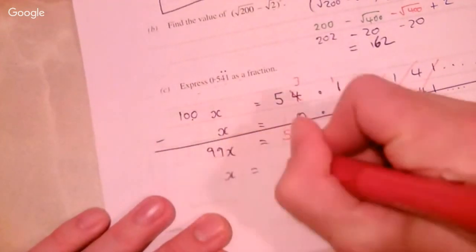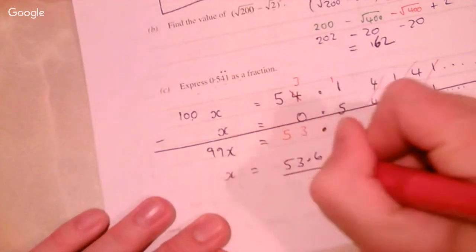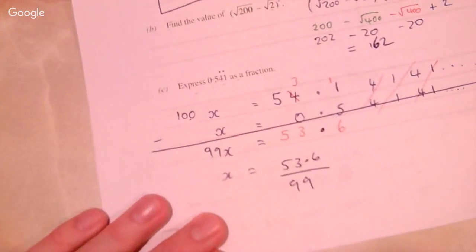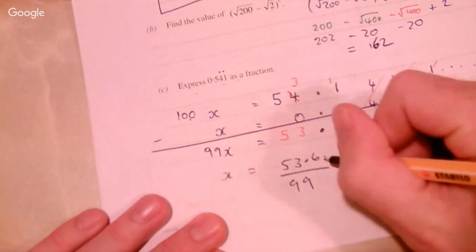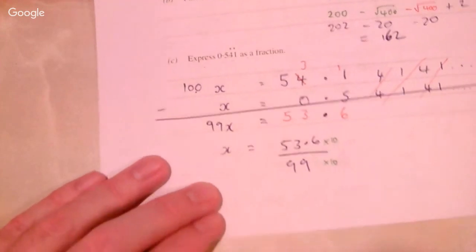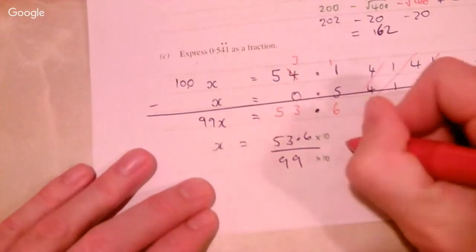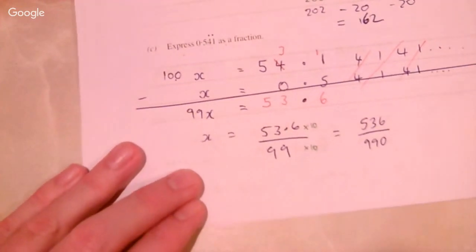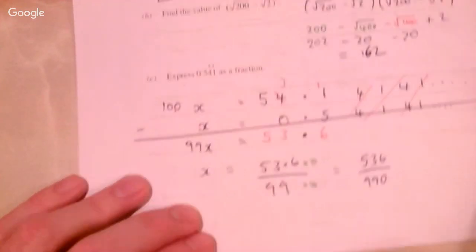So x is equal to 53.6 divided by 99, but I will not get my 2 marks if I leave it like that, because I've done something I shouldn't do. Shouldn't have fractions and decimals in the same form. Okay, so the way I'm doing that is just times the top and bottom by 10. So I get 536 over 990, and it's fine to just leave your answers that unless it said you must write it in simplest form. Okay.